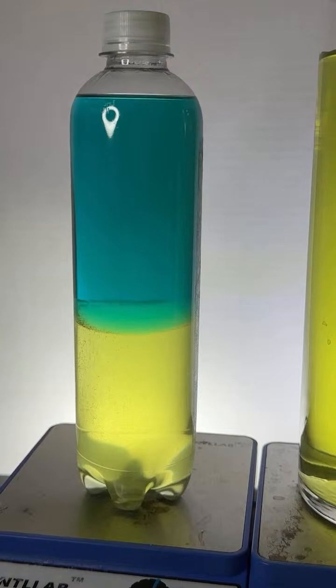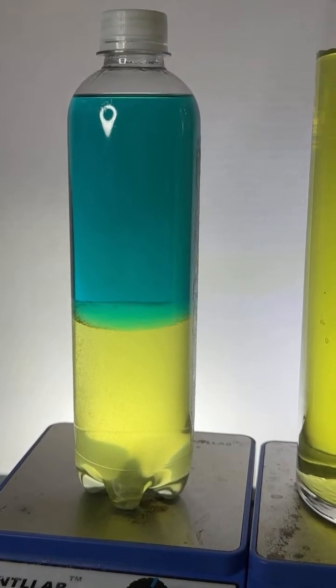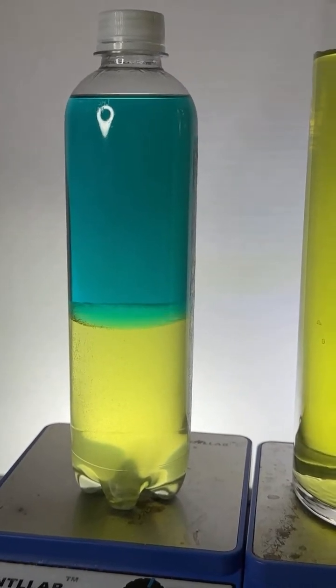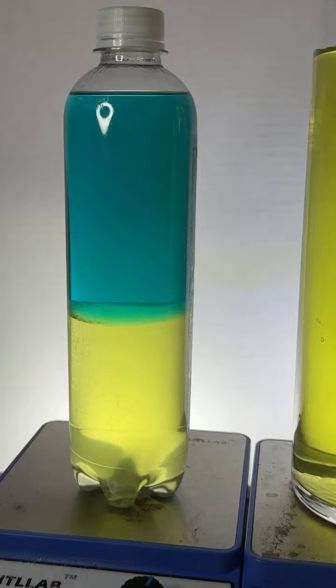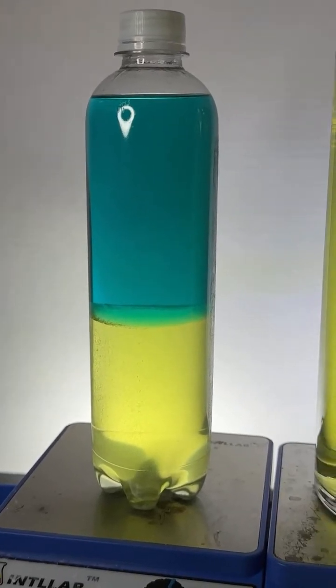Not going to happen, Pen. Okay, so let me show you how this happens. I agree, one chemist. I definitely agree. Yeah, the blue looked better. Let me show you how I did it this time. It looks like magic, but it's not.